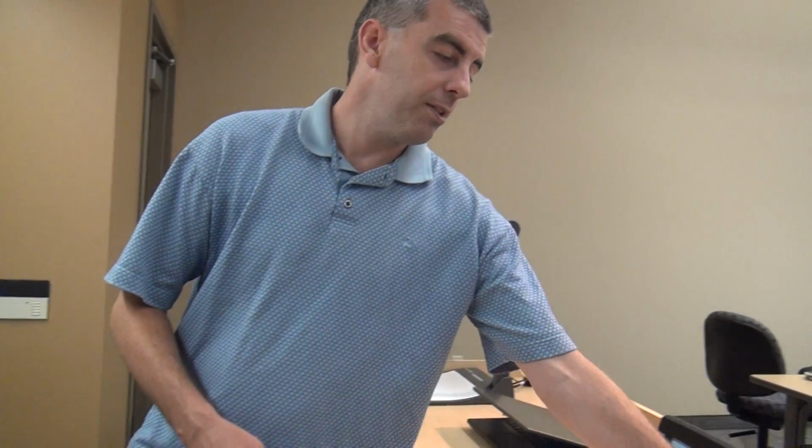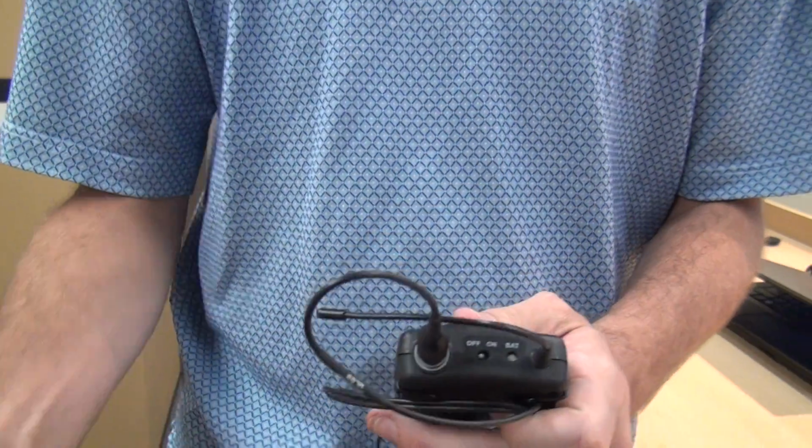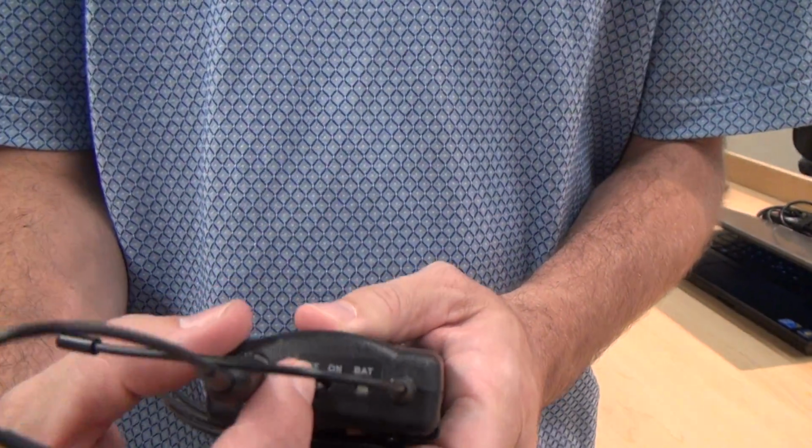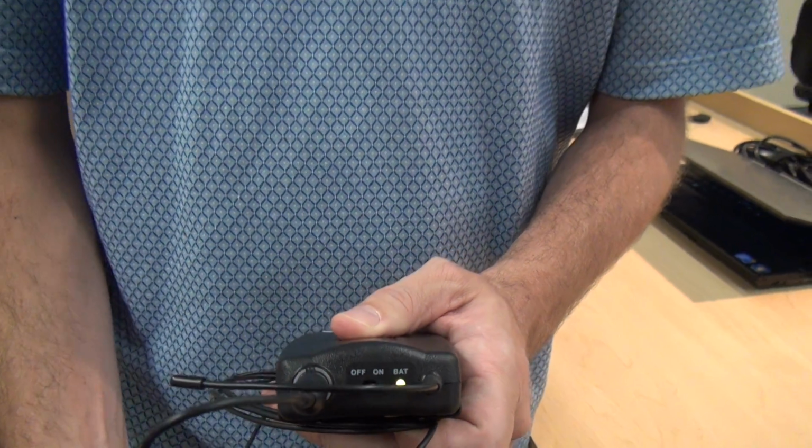Another feature that we have here in the room is a wireless microphone that's going to reinforce our voice throughout the room. On the top of the wireless microphone is the on-off switch. I'll go ahead and switch it on there, and then anything I say in the microphone is going to be reinforced throughout the room for us.